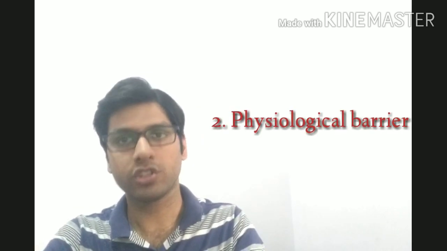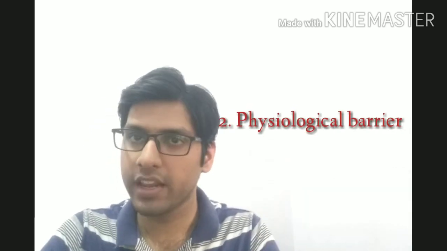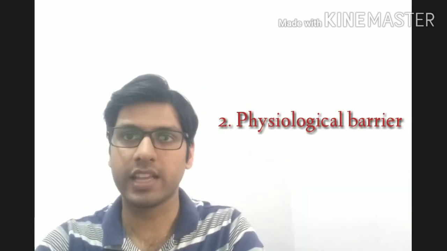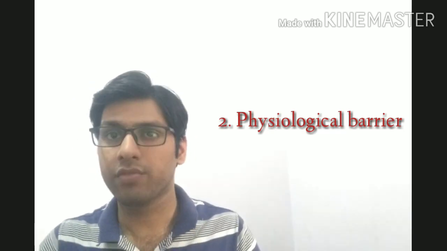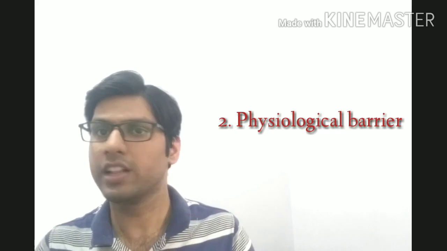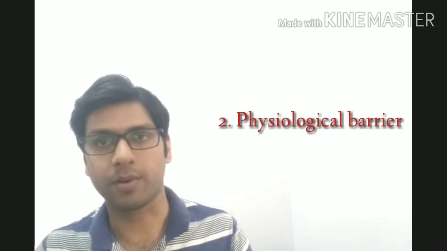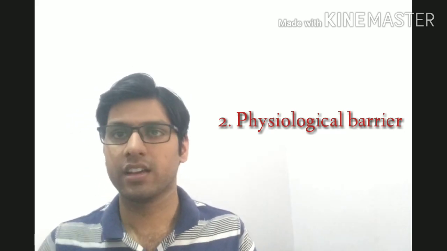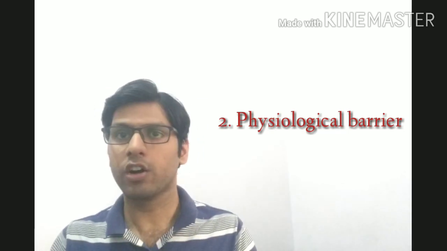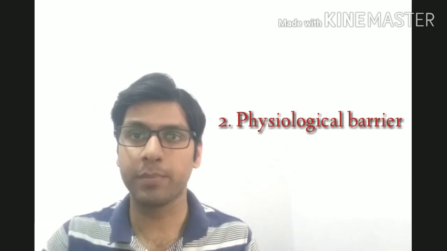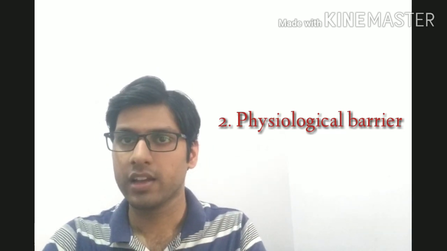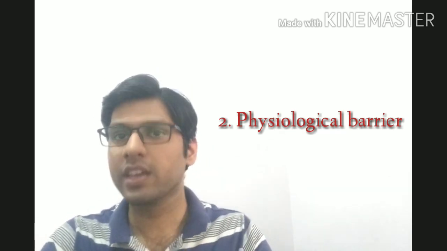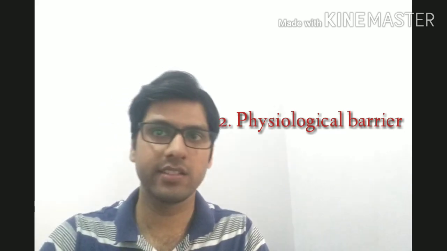Next is physiological barrier. Physiological barrier includes various secretions, that is tears from the eyes, saliva in the mouth and various acids present in our body, that is HCl in the stomach. Along with the secretions, physiological barrier also includes high temperature during fever. These physiological barriers do not allow the replication of the organisms, hence the number remains restricted.